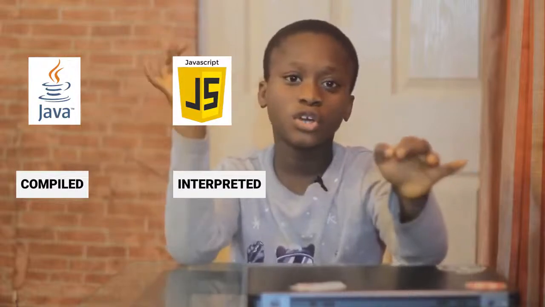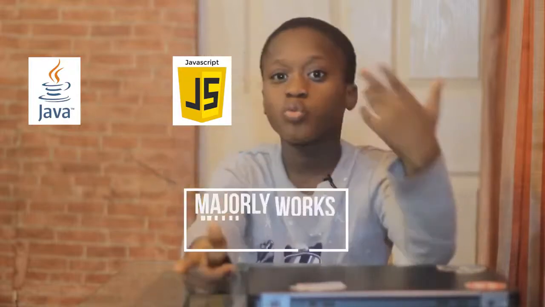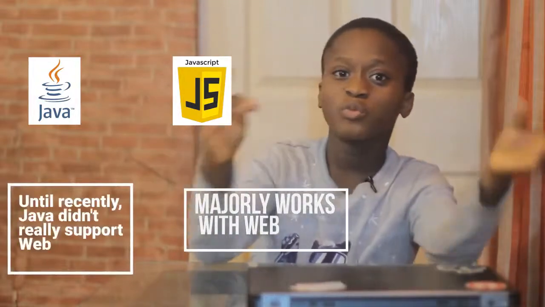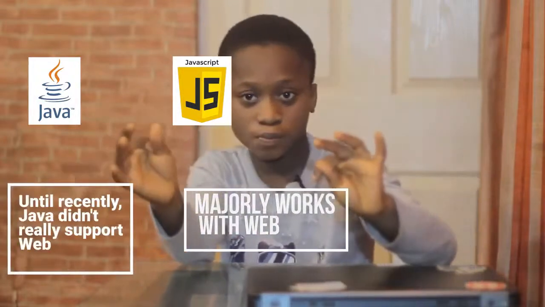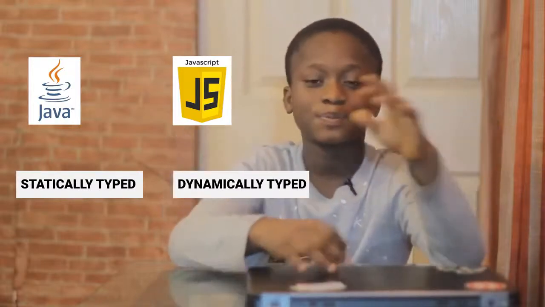Java is compiled, JavaScript is interpreted. When Java is run, it goes to the Java virtual machine with bytecode, and then the compiler helps you present what you want it to do. JavaScript works with the web, HTML and CSS, while Java does not really work with the web that much. Another difference: Java is static and JavaScript is dynamic.